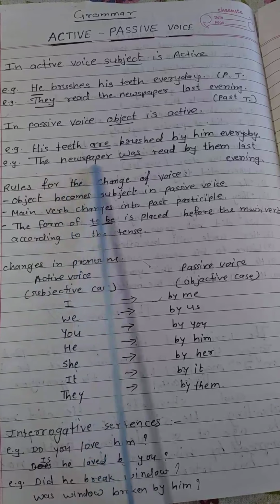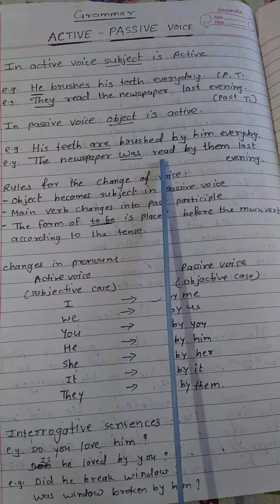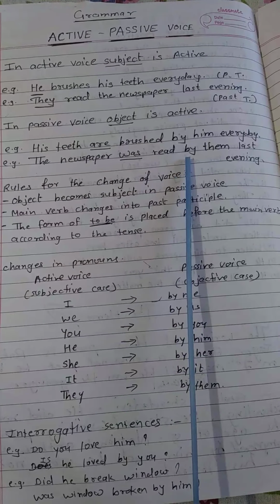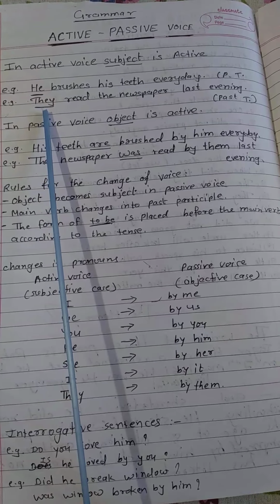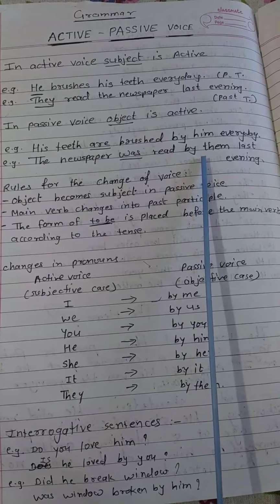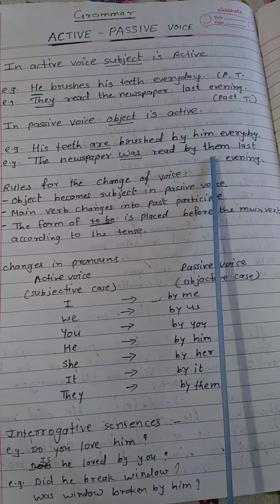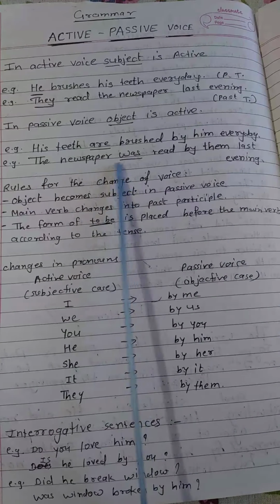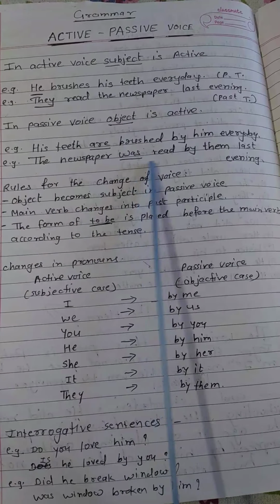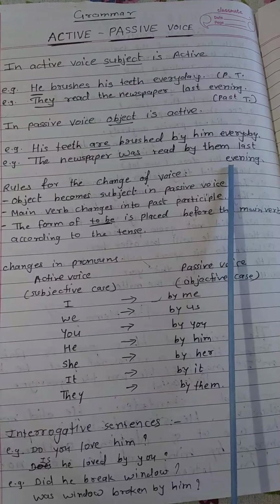Okay. The newspaper was. Read is the third form of read. Read, read, read. Read by, it is they, subject. So what is the objective form of they? That is them, by them. And other words, as it is, last evening. So the newspaper was read by them last evening, right?